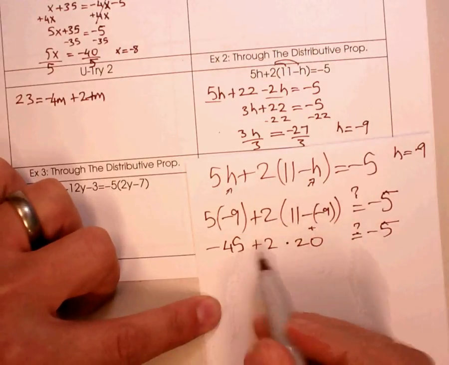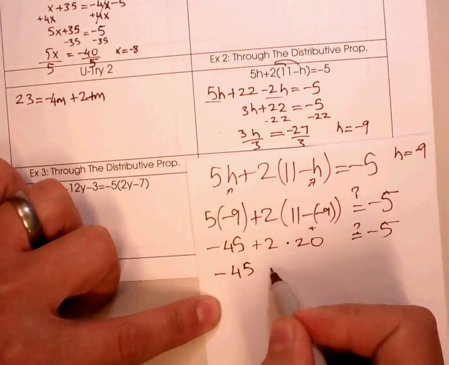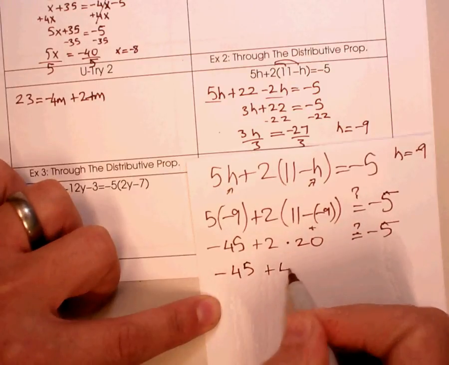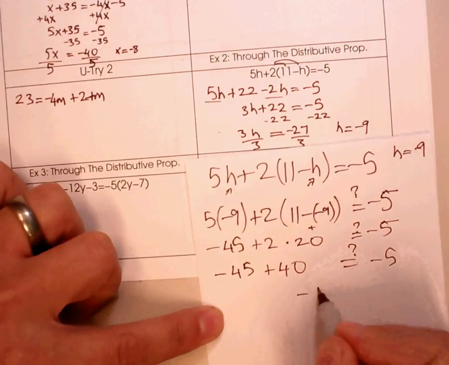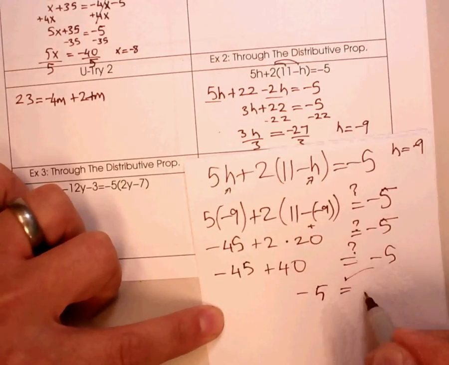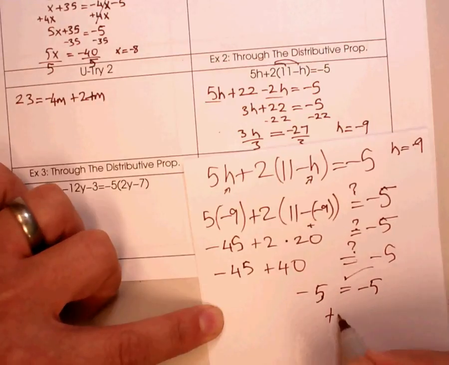Negative 45 is still here. Plus 40, is it equal to negative 5? That's what we were checking. And negative 5 is, yes, equal to negative 5. That confirms that our answer is correct.